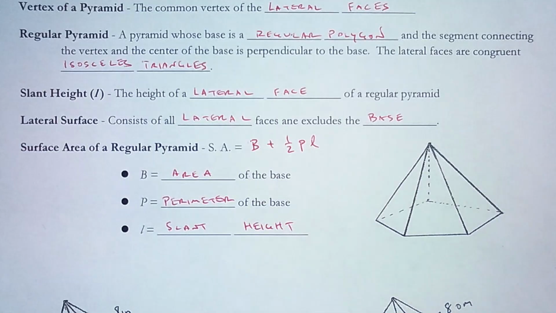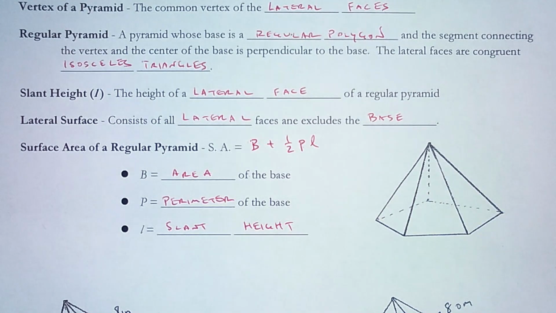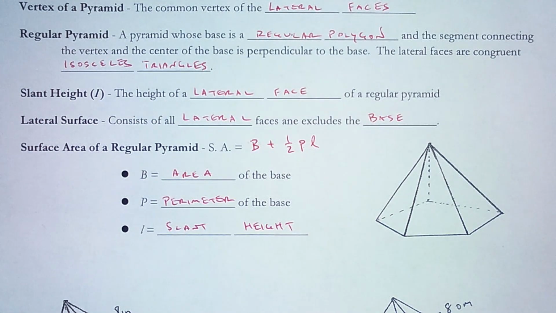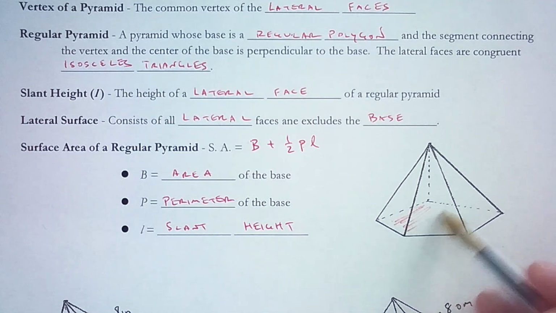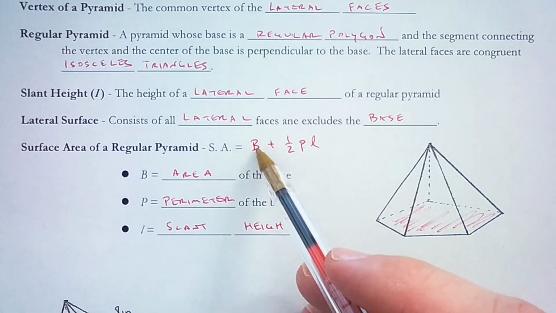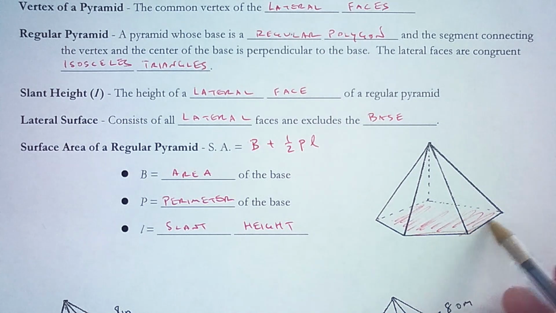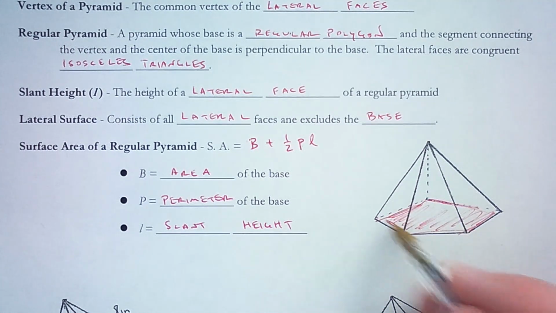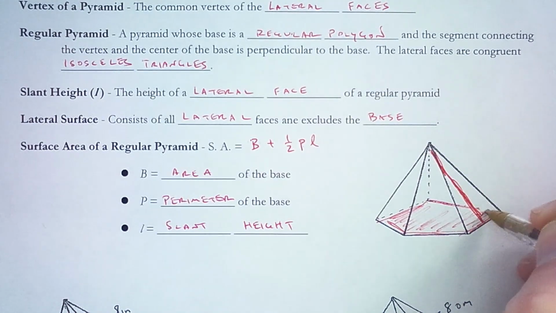Okay, so a triangle is 1/2 times base times height, and this perimeter, what it does is it finds all the bases together, puts all those bases together, and does 1/2 times base times height for all the triangles in one move. Okay, so in a pyramid, here's your base. That capital B just means put in the area formula for whatever shaped base you have. Okay, then perimeter is all the way around that base. And then slant height is this length right here.